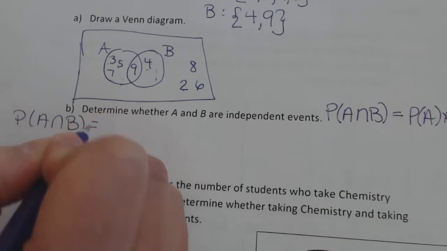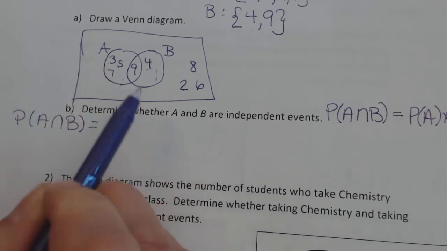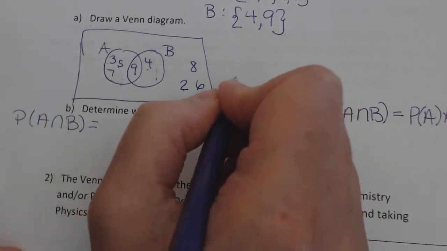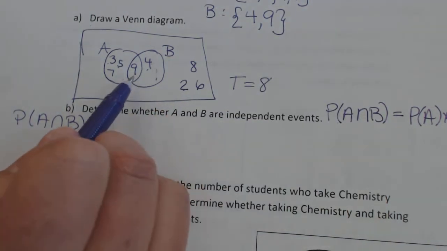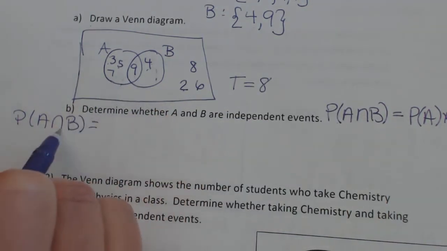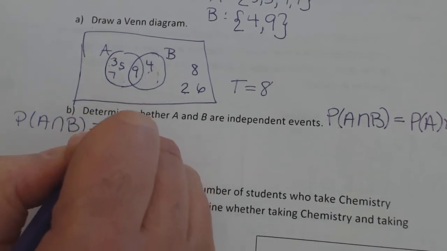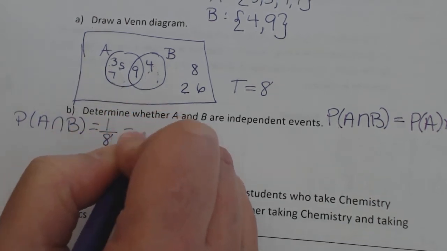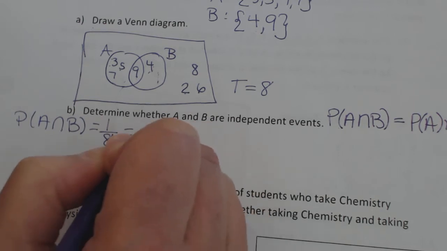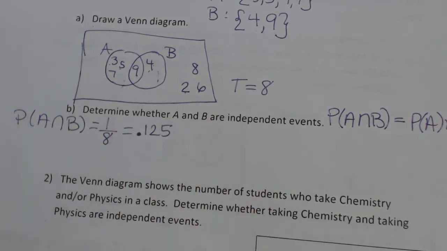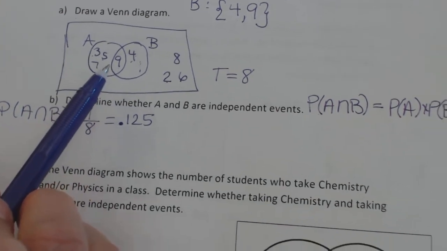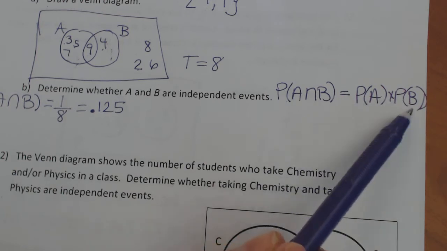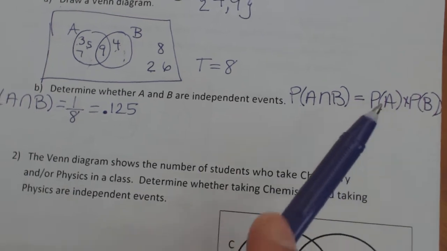A and B is A and B happening at the same time. So that's 9. Now remember, the total number is 8. There's one number that they share, so 1 out of 8. And I'm going to put that into a decimal because it'll make our little multiplication easier. 1 divided by 8 is 0.125. So that's the probability of both, which is in the middle. Now let's find the probability of A and the probability of B and multiply those together.